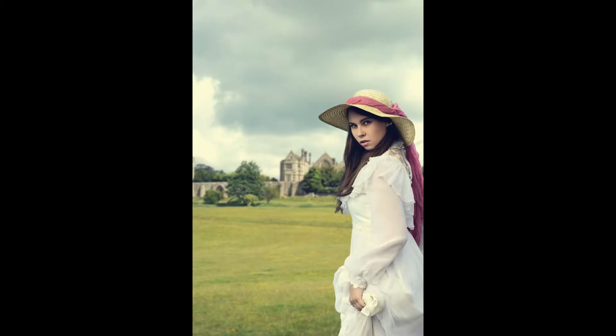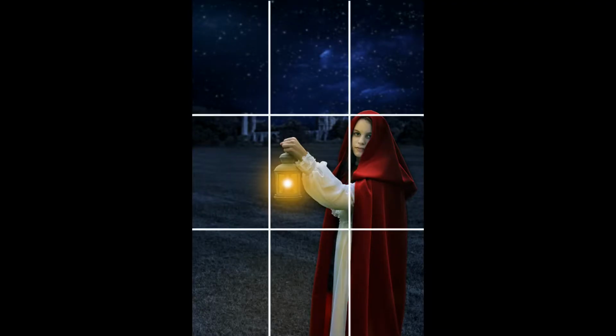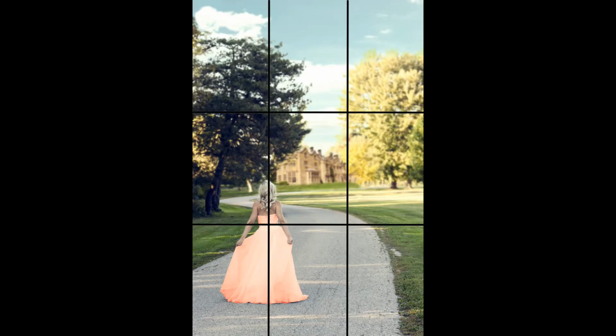And you can see here in this picture where the model's off to the side and where she falls on those lines. You want to try and put the subject on one of the points of interest, meaning where those lines all intersect. In the other examples, you can see how it makes a big difference with the model being on the points of intersection, whether it's on the top right, the bottom left. You can see how it creates a little more interest in the image, and the image isn't quite so static. The basics of how the rule of thirds works.